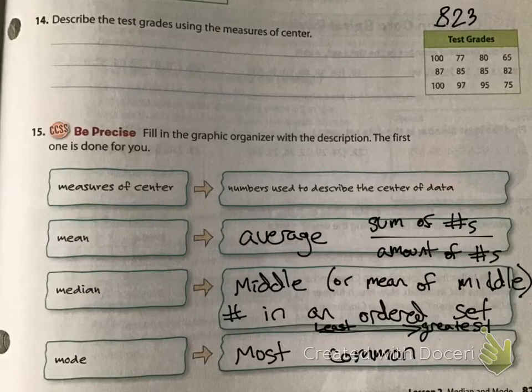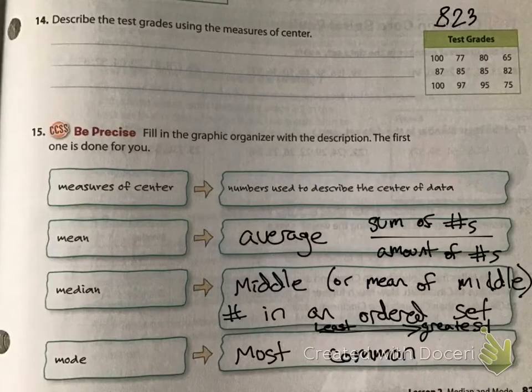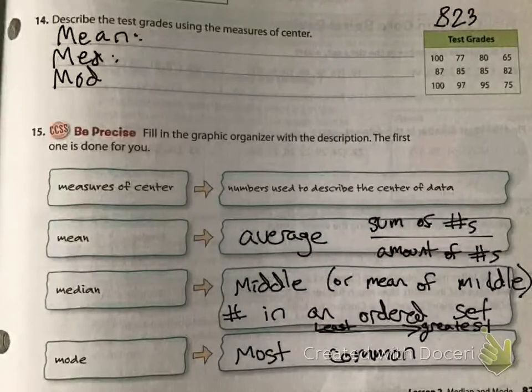So what we have here is just an explanation of what mean, median, and mode is, what we just went over in the last section. The median is the middle number or numbers in an ordered set from least to greatest. The mode is the most common. We see all of that. I want you guys to look at number 14 on page 823, and I want you guys to solve it. So I want us to find the mean, the median, and the mode. Might I recommend finding the mode first, as it is always the easiest to find, followed secondly by the median, and then lastly by the mean.